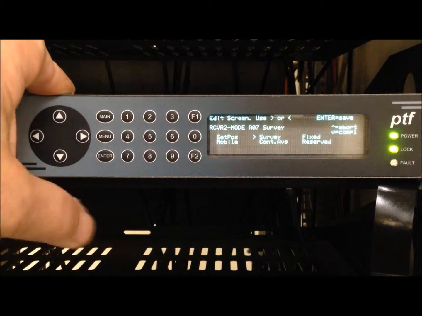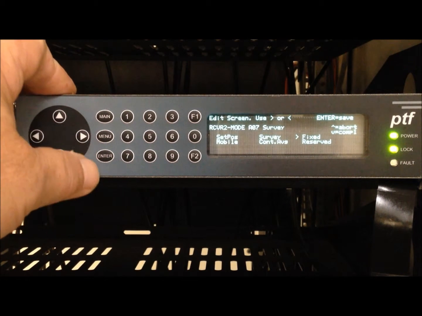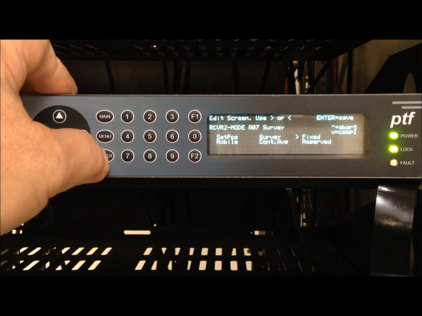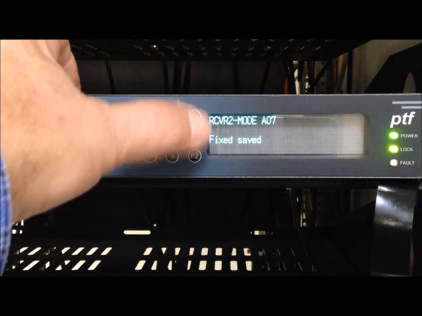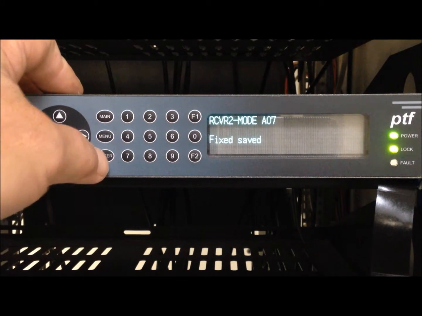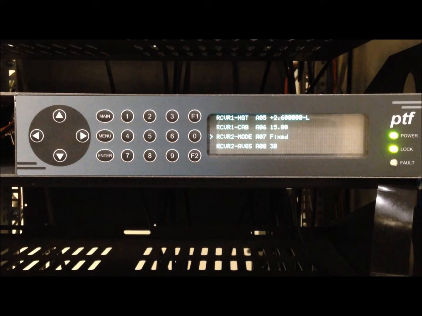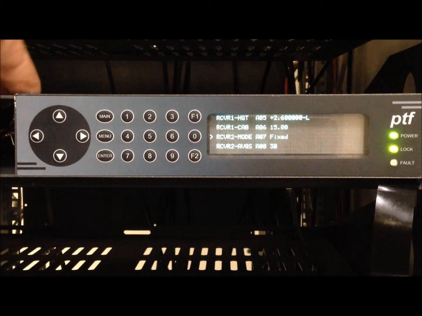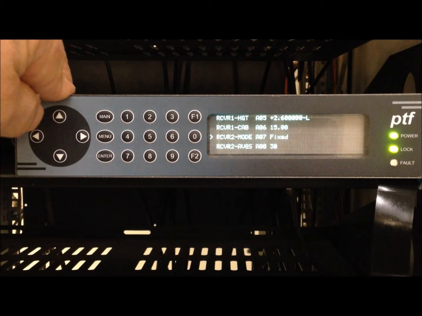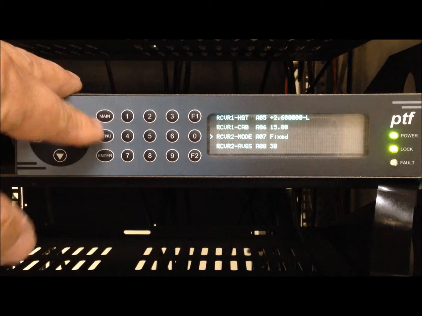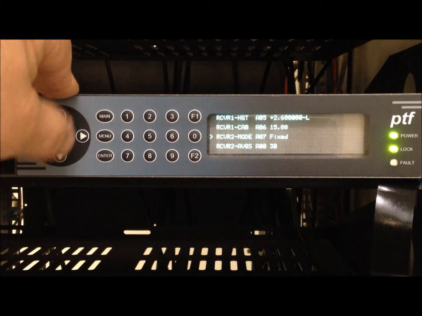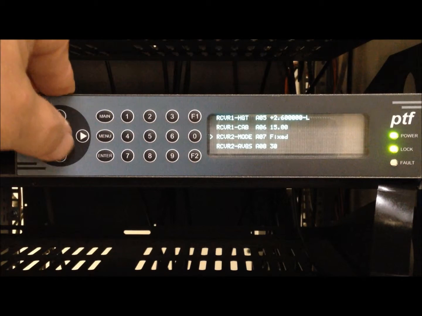Once I've got the selection I want, let's say we want to be in fixed mode on this one, I can select that, press enter, and it will tell me yes, okay, we saved that value, and then we're back to the displays. So this is just a very quick tutorial on how to use the main status displays and how to use the menu displays.